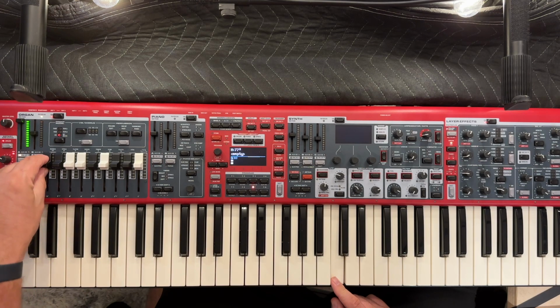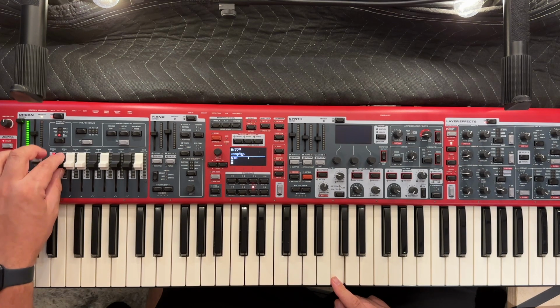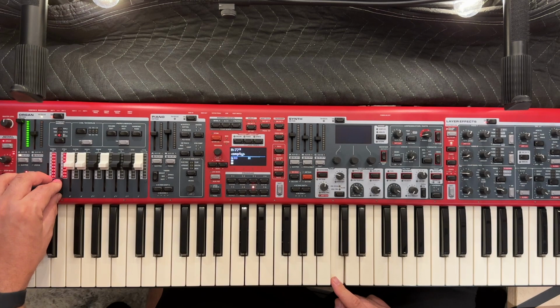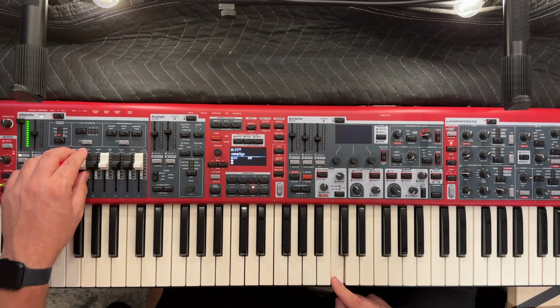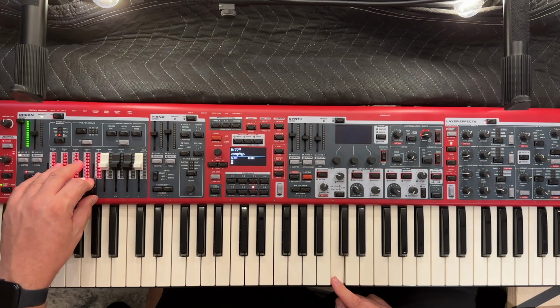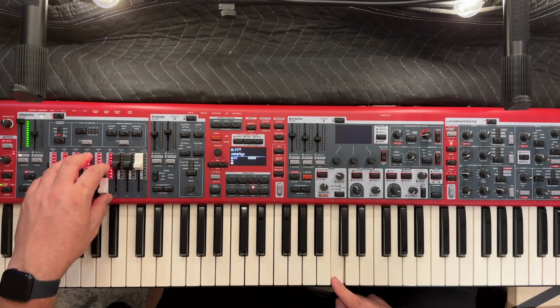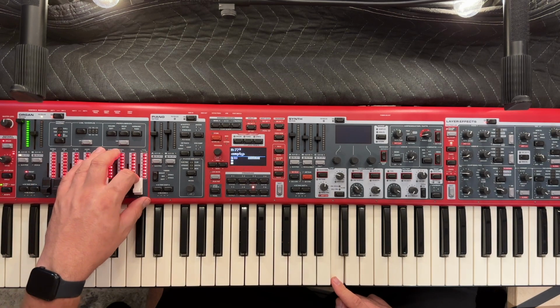and it introduces tone wheels or tones one at a time in intervals. This first one's a fifth, then an octave, then a fifth, octave, third, fifth, octave.